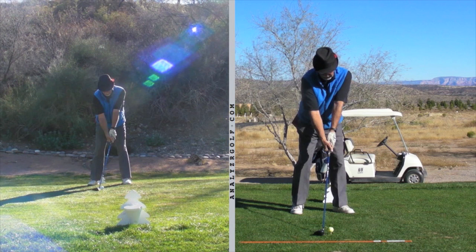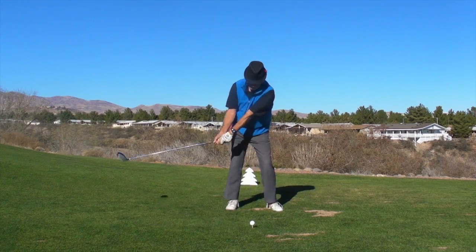The following are all the full swings you had on the course before we made any changes to your finish.